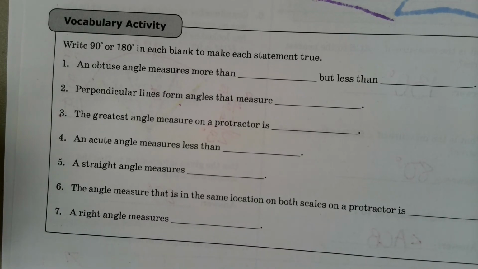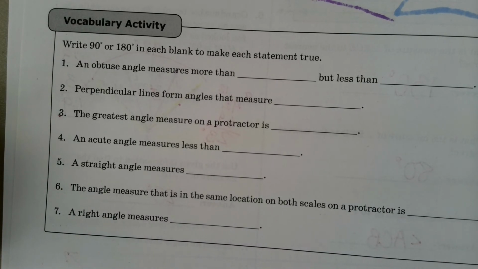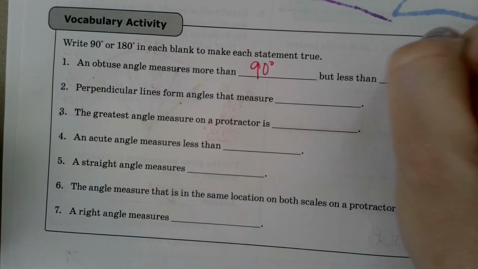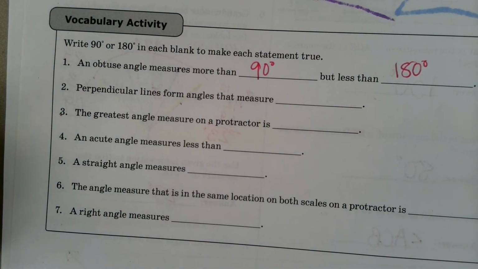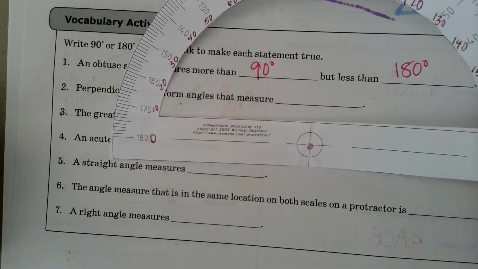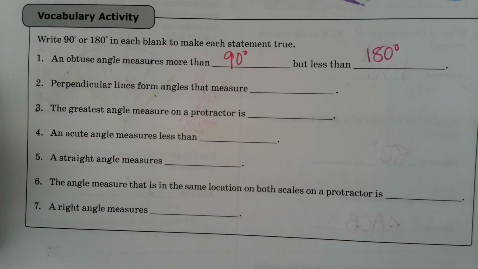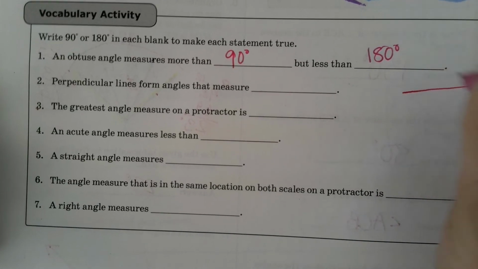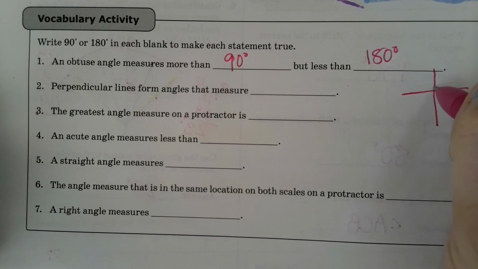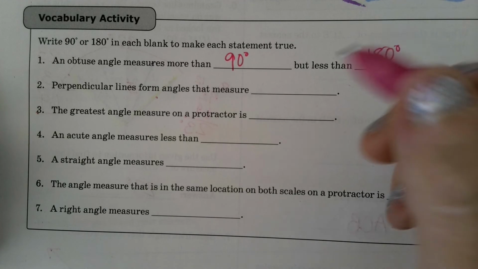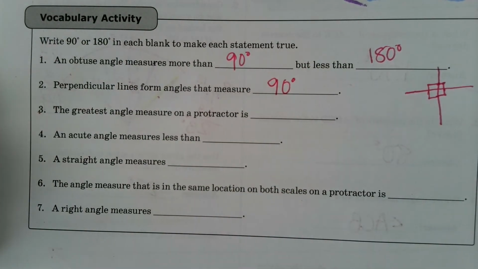Let's look at number 1. It says, an obtuse angle measures more than blank, but less than blank. Okay, so we know that an obtuse is more than 90 degrees, but less than 180 degrees. It cannot be more than 180 degrees because it cannot be bigger than this protractor. Perpendicular lines form angles that measure, and if you remember perpendicular lines from our previous unit, they look like this. They form angles that measure 90 degrees.